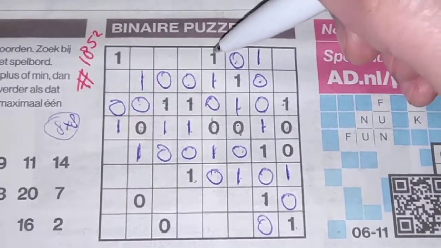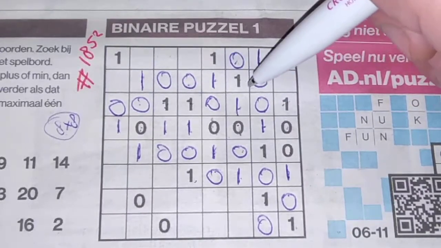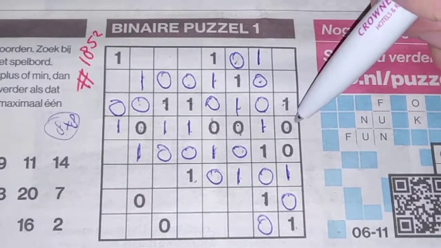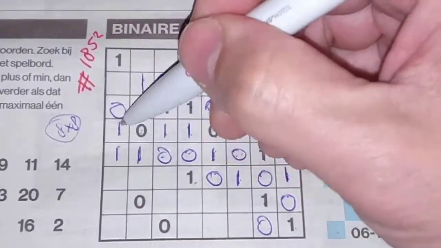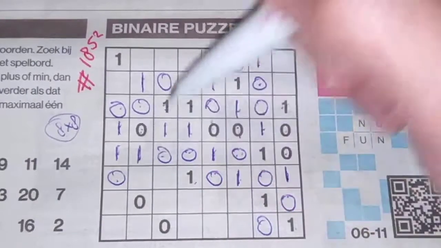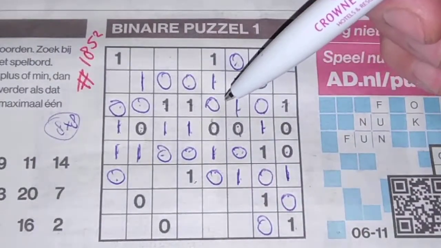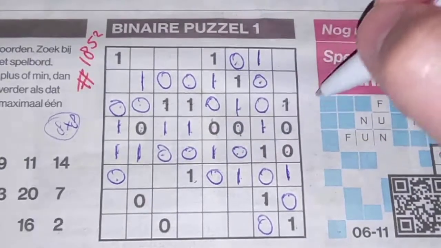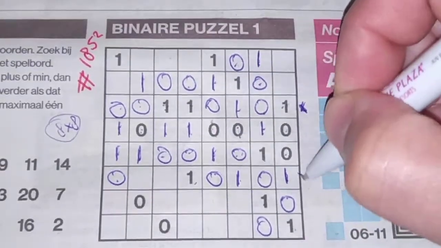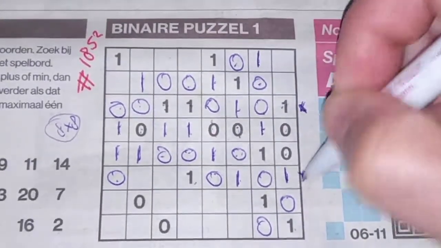And then I need to compare. I think no, 1, 2, 3, 4 0s. So the rest are ones. Double one here and 0 there and 0. 101. Yes, I need to compare now. This row and that row.